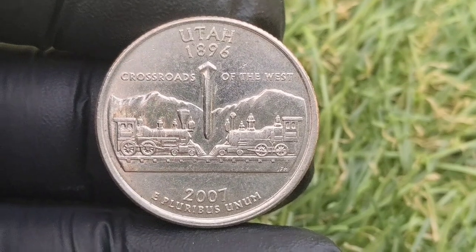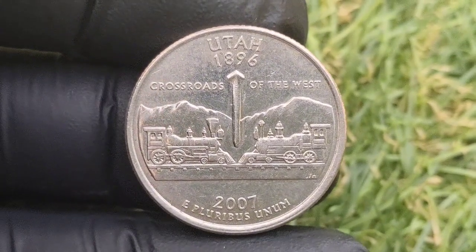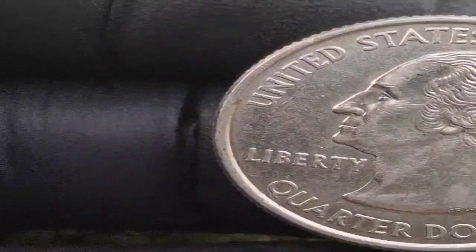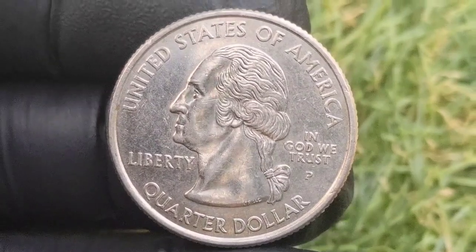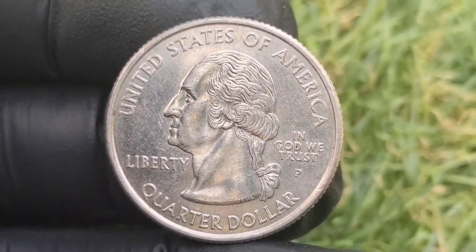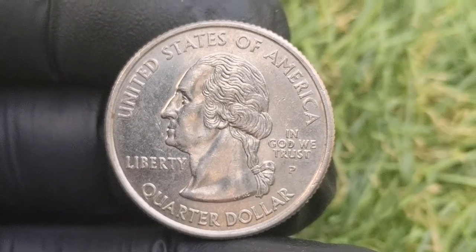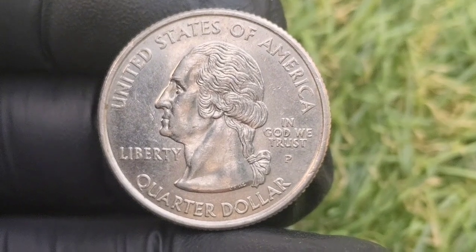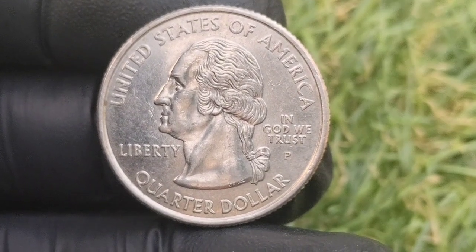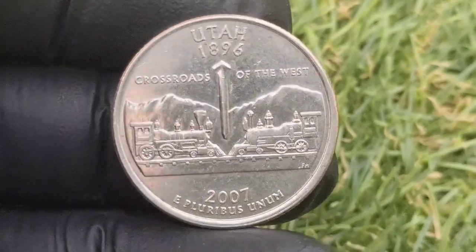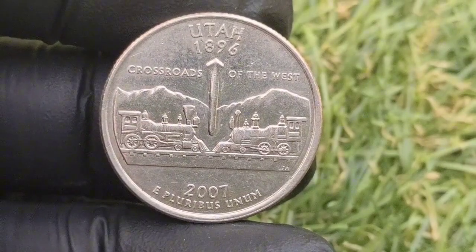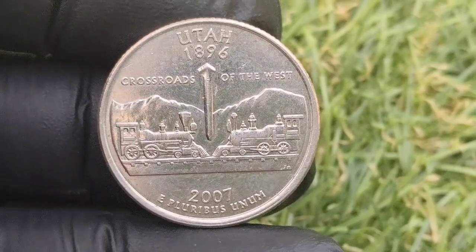Some 2007 Utah quarters exhibit die cracks, which occur when cracks form in the die used to strike the coin. These cracks can sometimes create noticeable imperfections, and collectors who seek out these variations find them especially interesting. A very unique error occurs when part of the engraving on the coin is missing. This can lead to a coin with missing letters or incomplete phrases, which is another highly desirable feature among collectors.